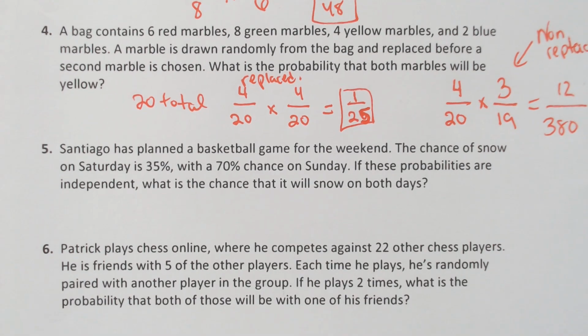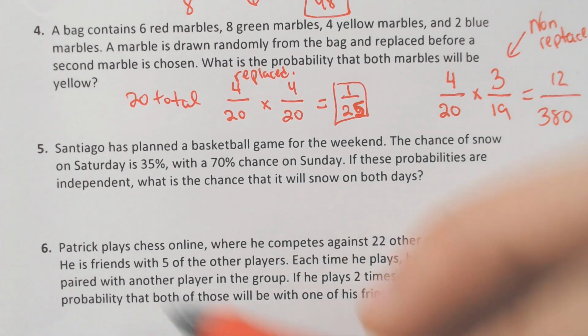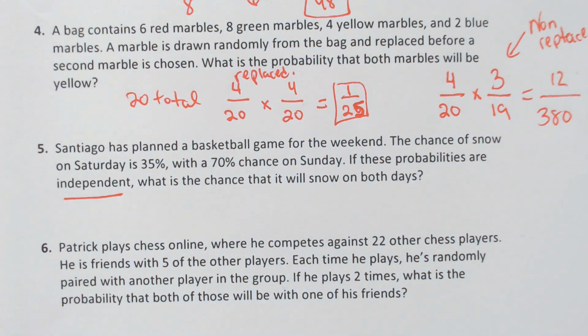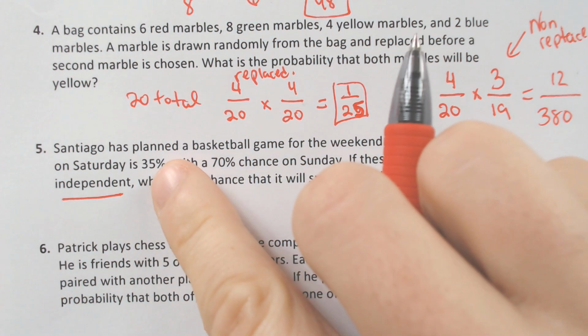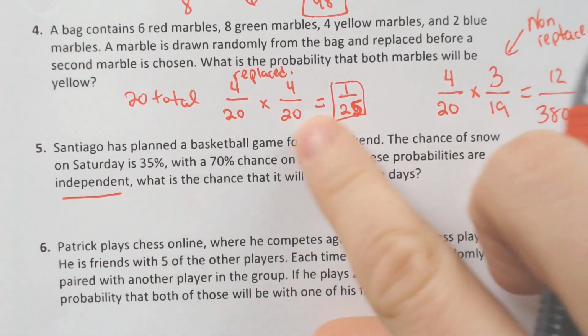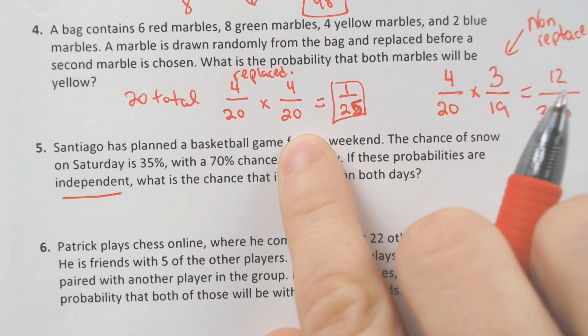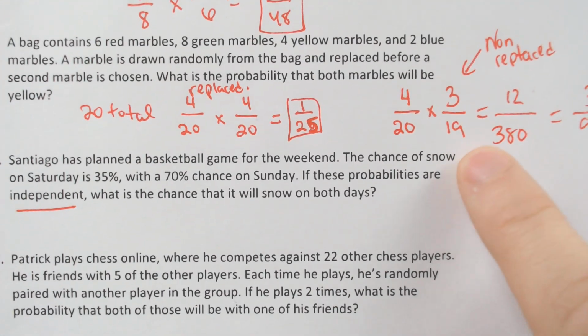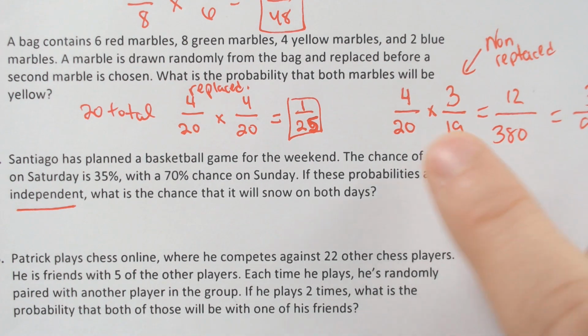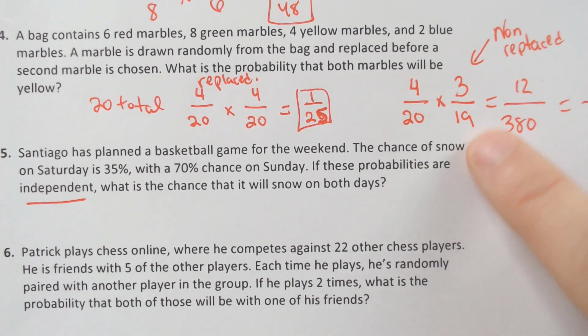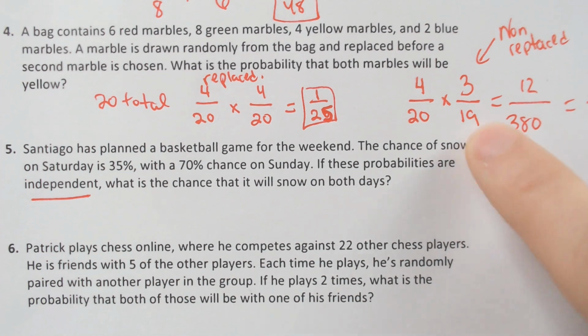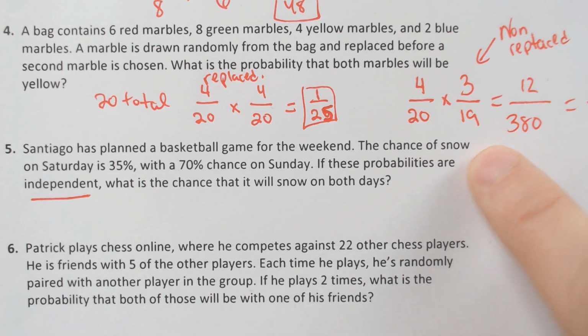Number 5, we're going to have an entire video on this one, but in general, if you have a situation like this where you are told that they are independent, independent means that you can multiply the two things together. By the way, this first situation where it's replaced would be determined as independent because one probability does not affect the other probability. Whereas the second situation where it's not replaced, the first chance of me getting yellow affected the chance of me getting another yellow, and that would be considered dependent events. So if they're independent, you multiply.